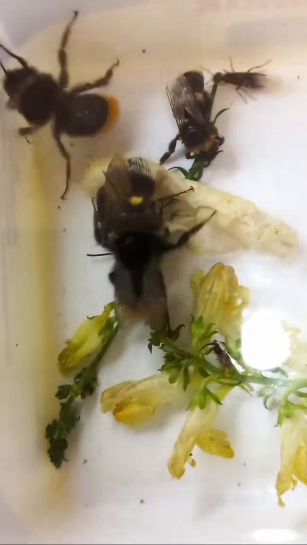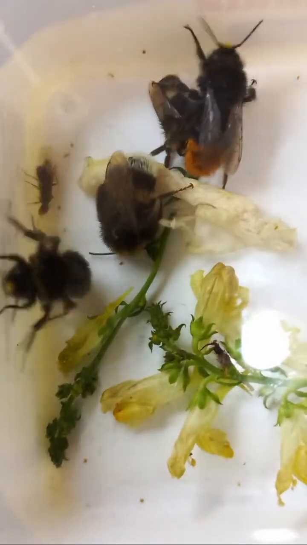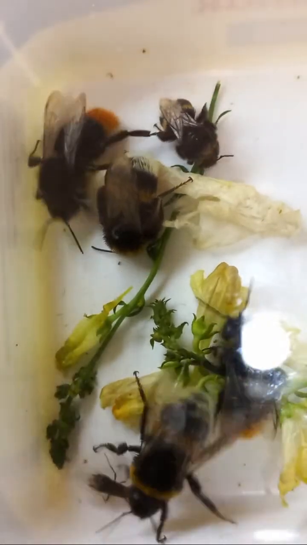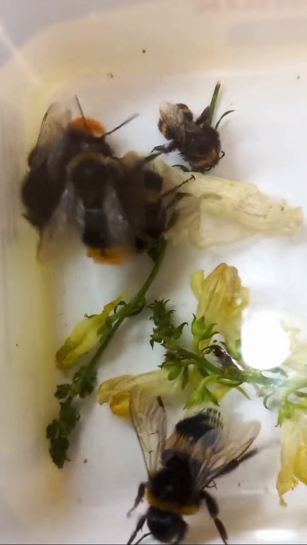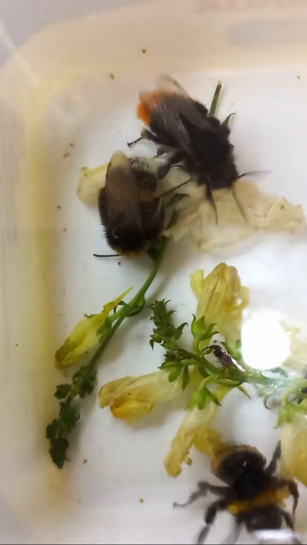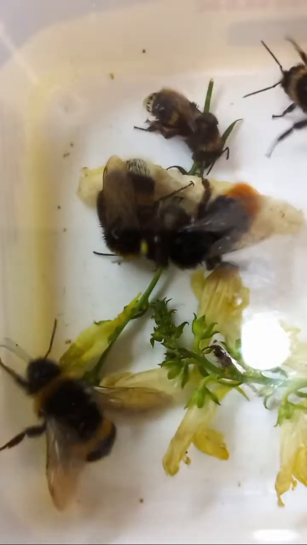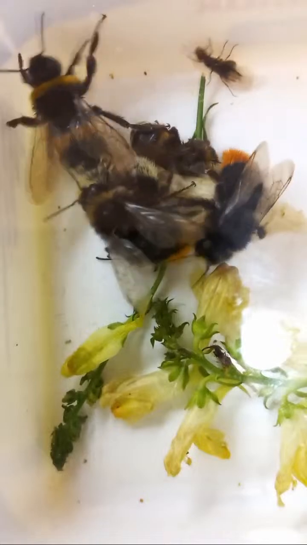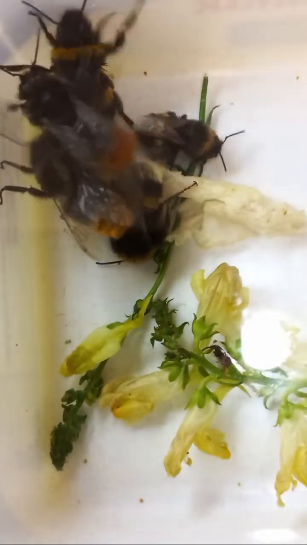It's quite easy because bumblebees are not as aggressive as hornets, wasps, or even honeybees. They're very cute. It's possible to transfer them and make a window on the top, like a roof made of glass.